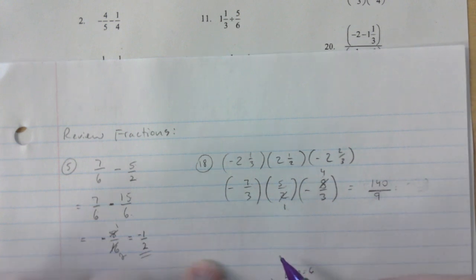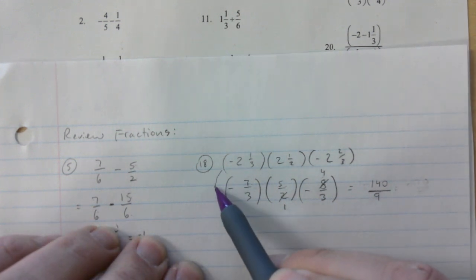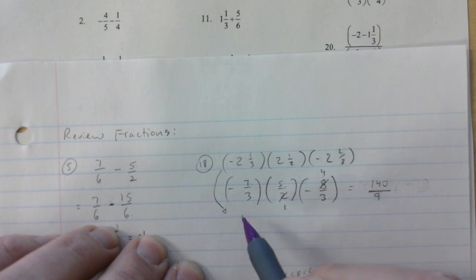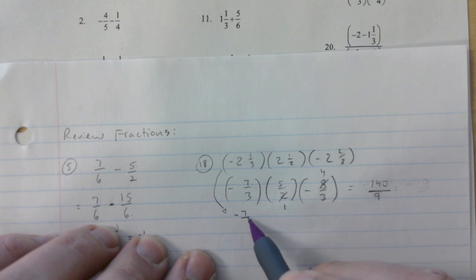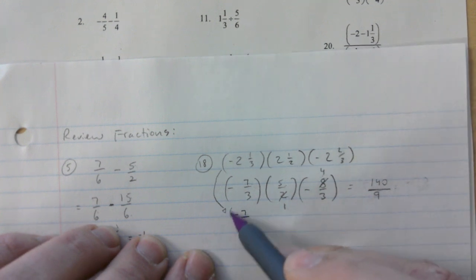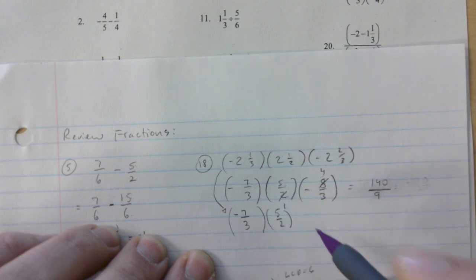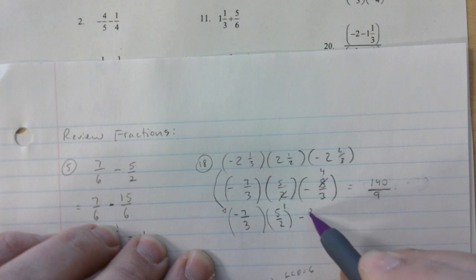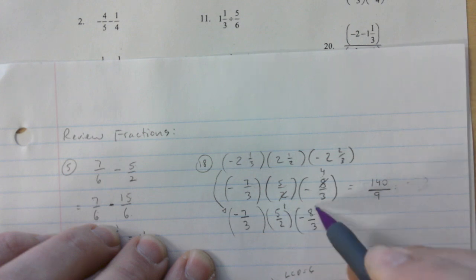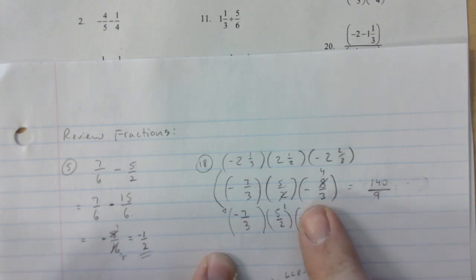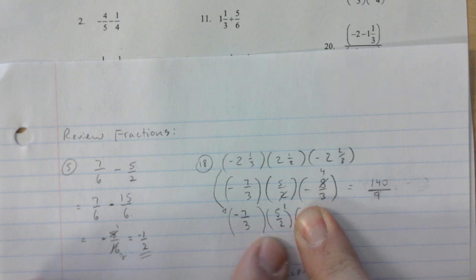So maybe what I will do is, as a second option, let's rewrite this like I had it at the beginning. And you could just choose to work with the first 2 here.